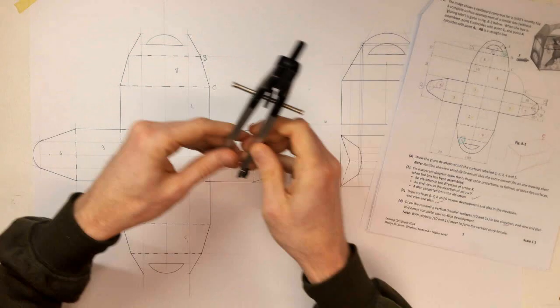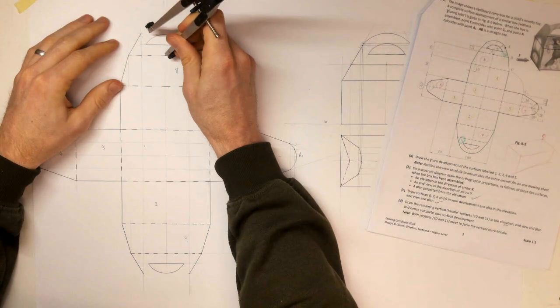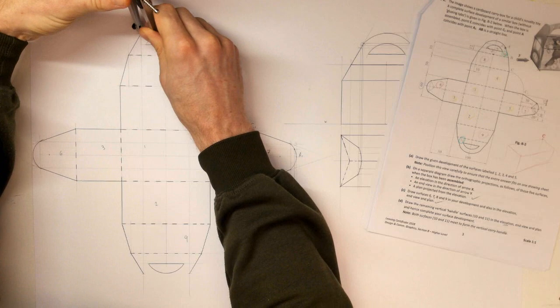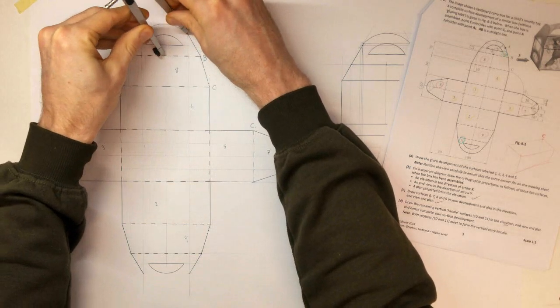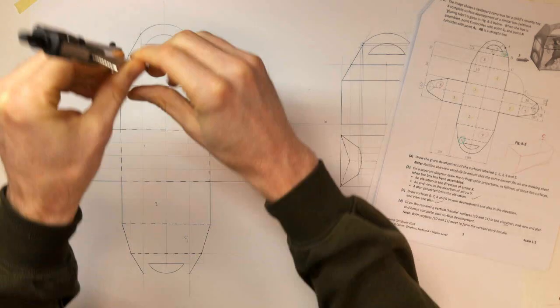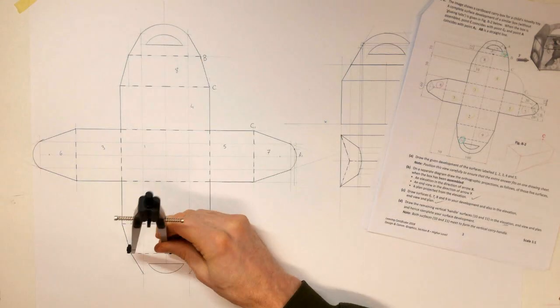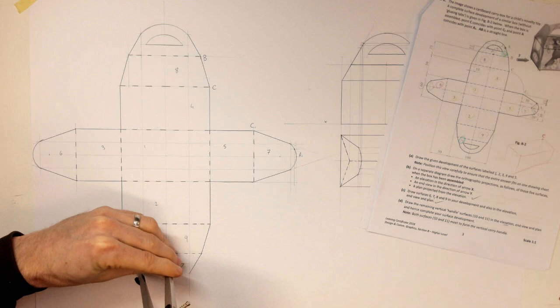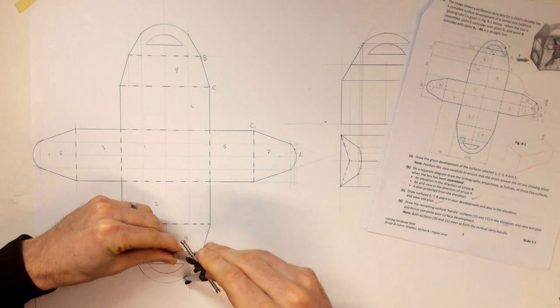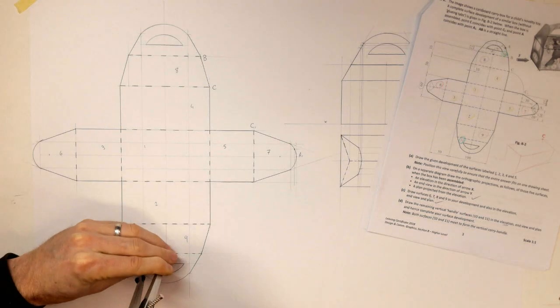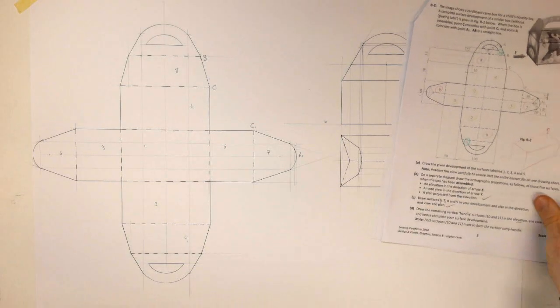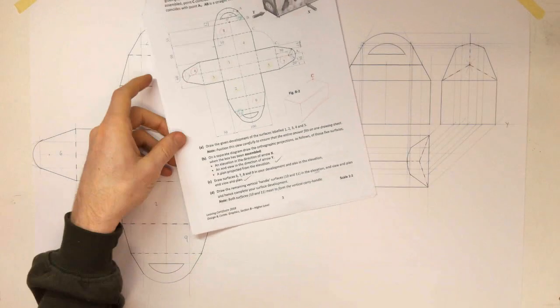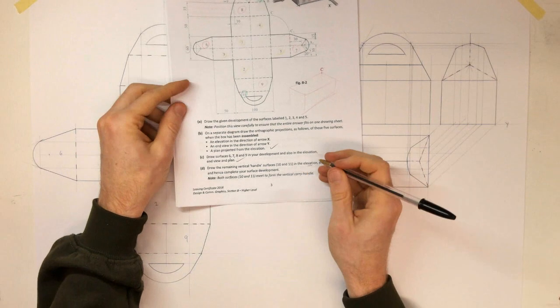And finally, I can swing my arc over the top. Okay, and so that is the development done.